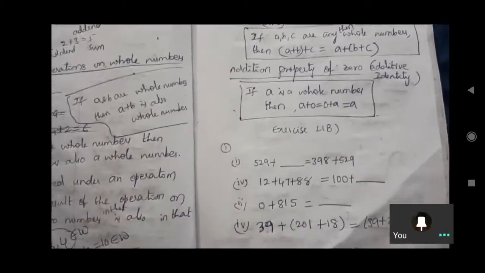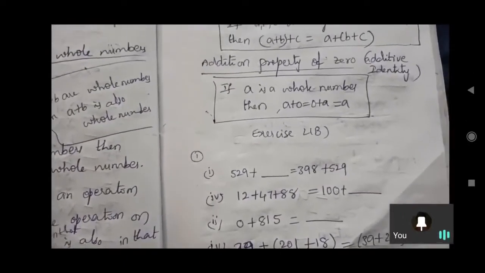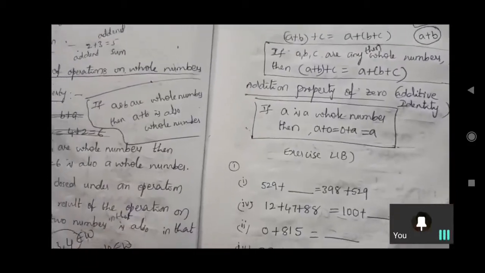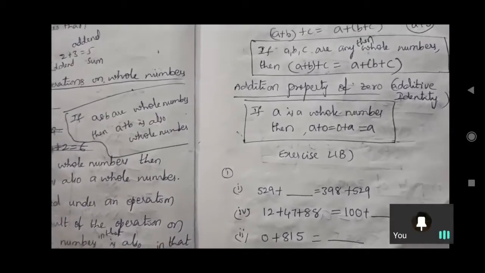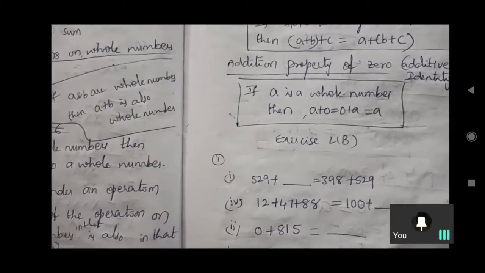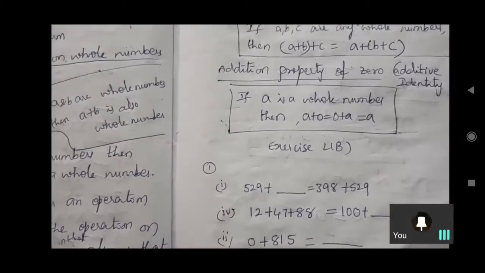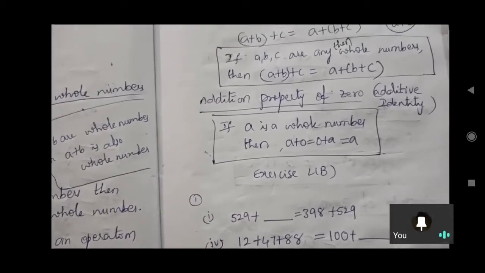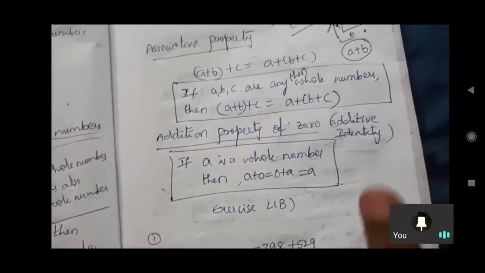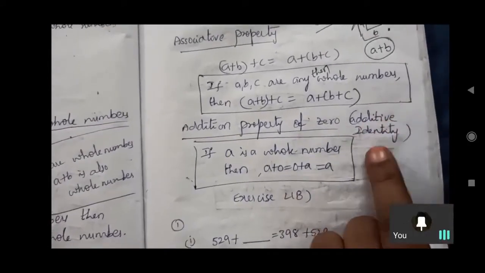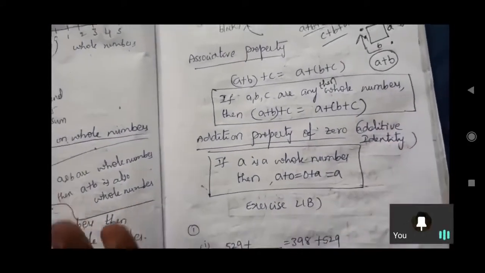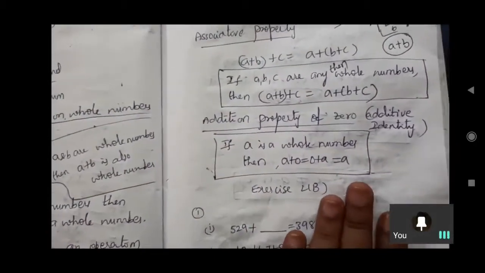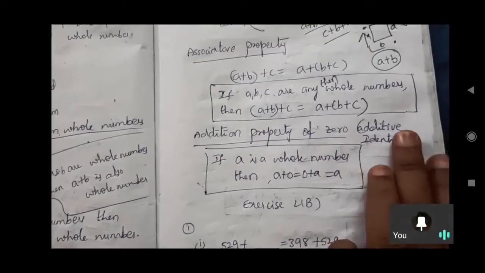And the addition property of 0. If we add 0 to any number, the same number comes again. 1 plus 0 is equal to 1. 10 plus 0 is equal to 10. 5 plus 0 is equal to 5. In that manner we get the same answer by adding 0. Here we are calling 0 the additive identity, because there is no change. Whichever number we add 0 to, the same number comes. That's why we are calling 0 the additive identity.